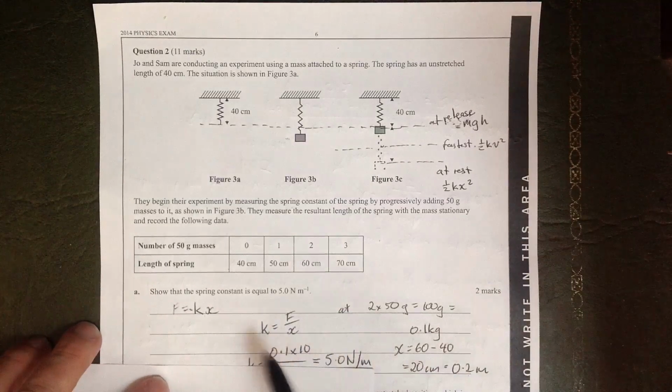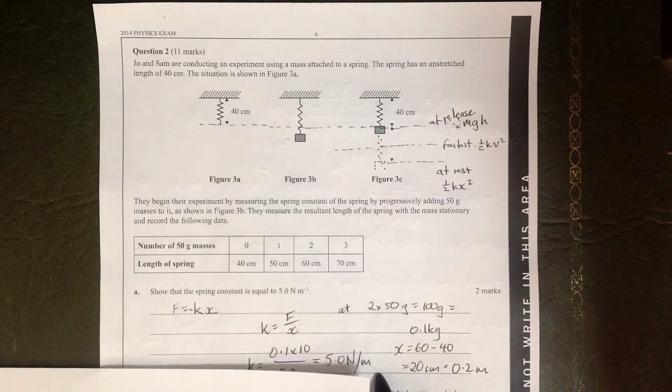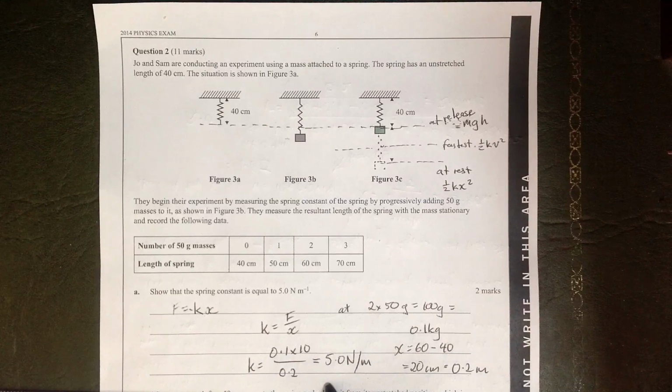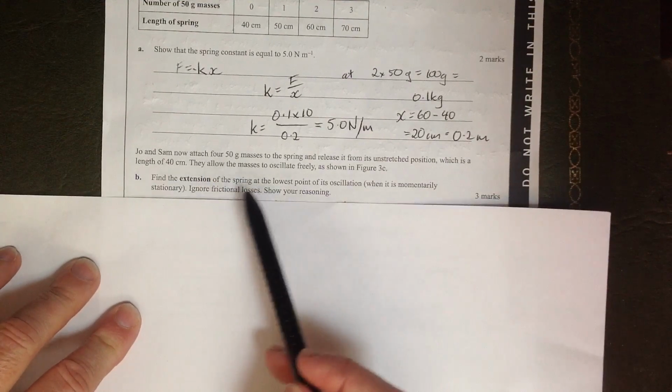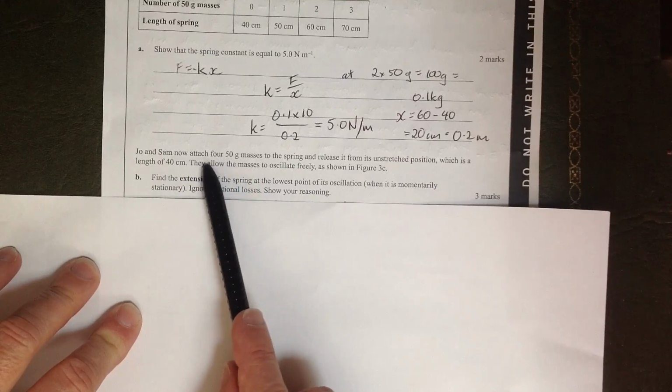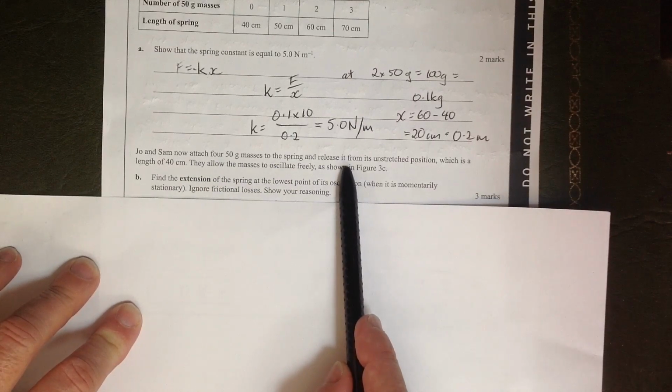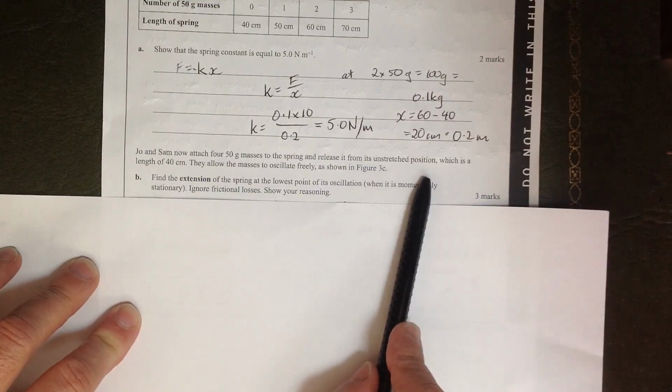And then substituting that in for k, that's pretty straightforward to prove: 5 newtons per metre is going to be the spring constant. I would hope that everybody would get their 2 marks for that question. Okay, the second question: what happens now is that we're told that they now attach 4 50-gram masses and release it from its unstretched position.